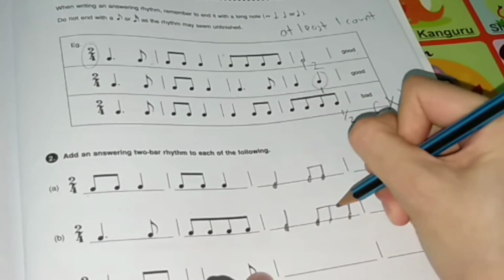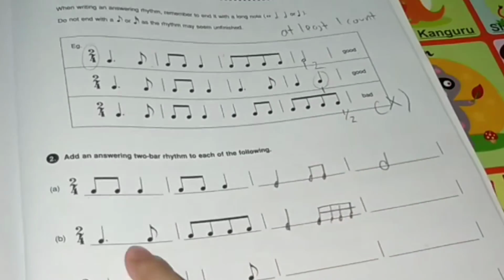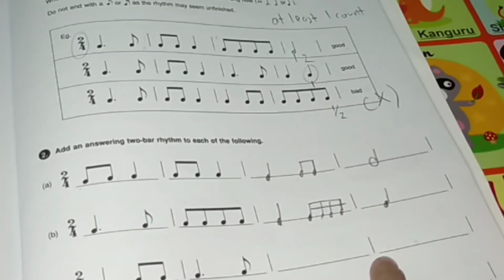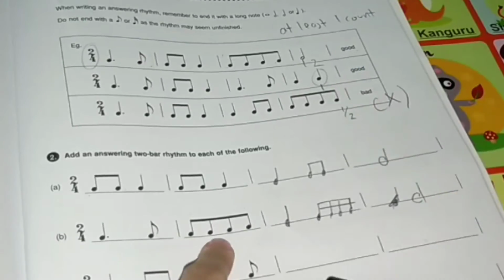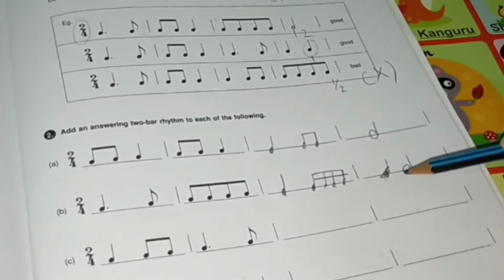Let's try something more fast, since this has a lot of rhythm here, right? It's quite lively. I think this will be better. Then it's finished and it sounds like an ending.